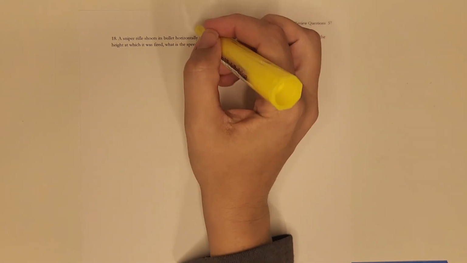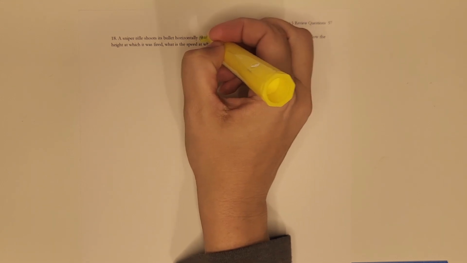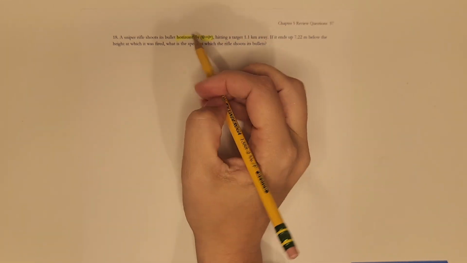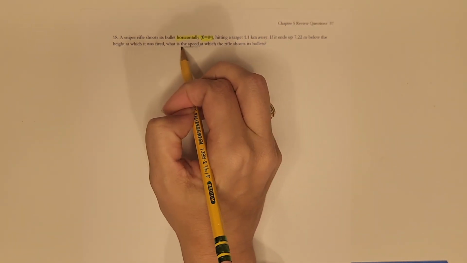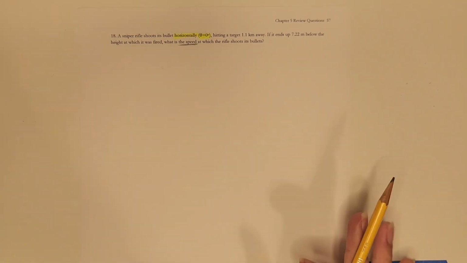Okay, so we have a direction value here. We're not going to use it too much because it's horizontal, and our final question for this is what is speed. So we're not actually asking about velocity either for this, so no direction is required.